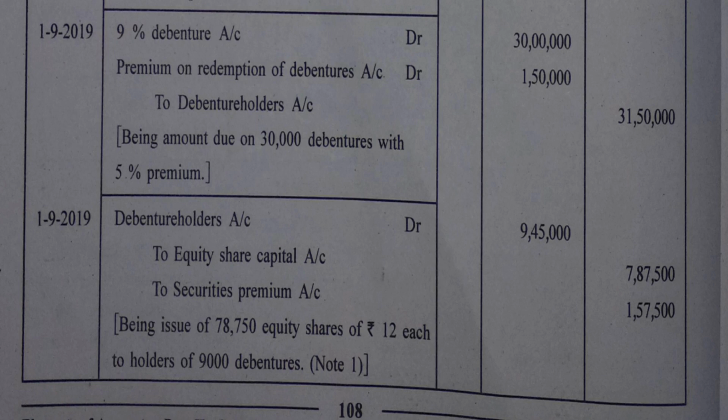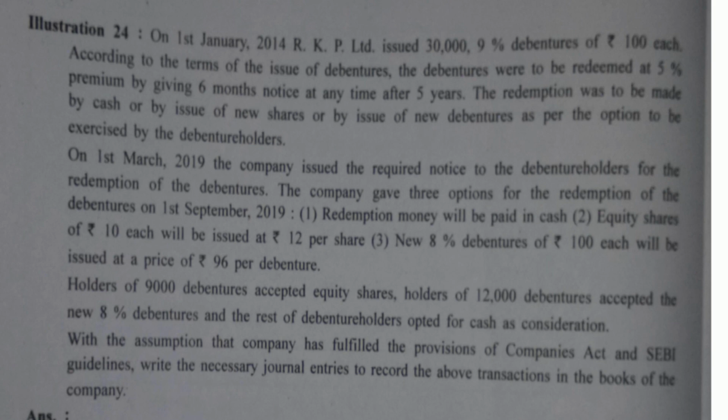Now talking about the next condition. They say holders of 12,000 debentures accepted new 8% debentures. Yes? What is the condition of new 8% debentures? The third condition, 8% debentures of 100 each will be issued at a price of 96. So there is discount allowed in the issue of new debentures. 100 rupees debenture at rupees 96. And 12,000 debenture holders have accepted new 8% debentures.